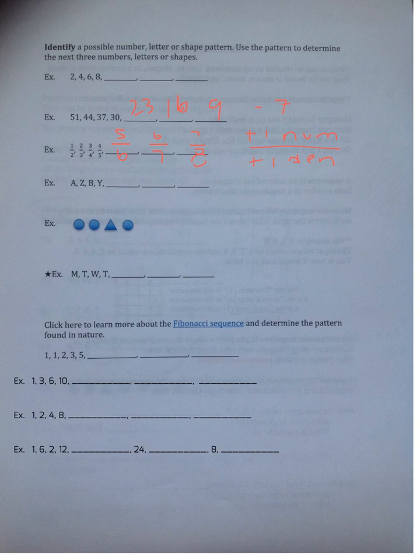We have A, Z, B, Y. You might notice that it's skipping forward and backward. You have A, B, C, and then D. And then going backward, we have Z, Y, X. Here we have some shapes. We have circle, circle, triangle, circle, circle, triangle, circle.